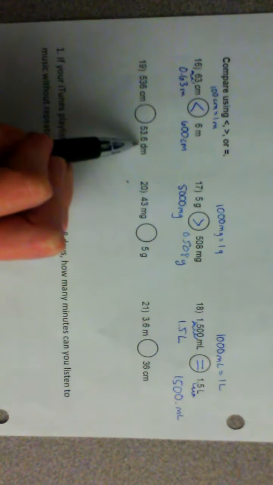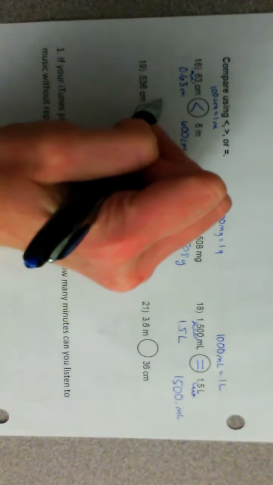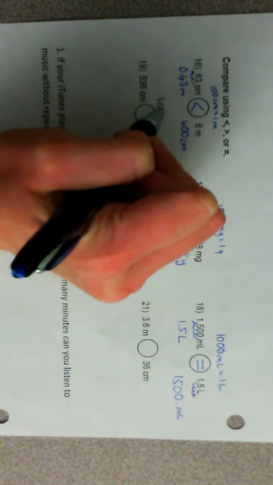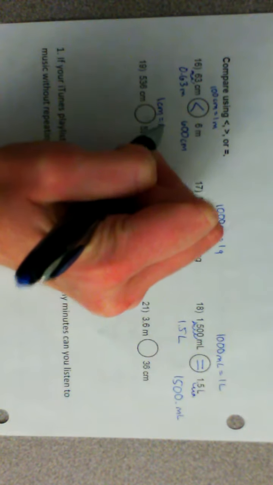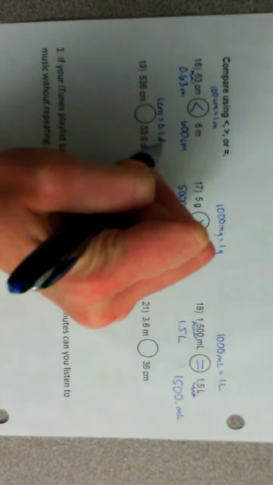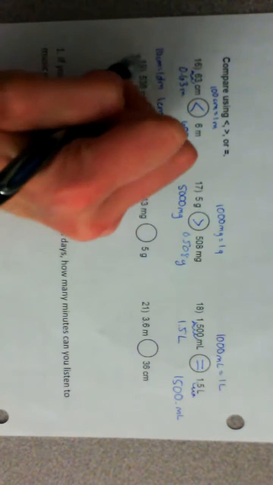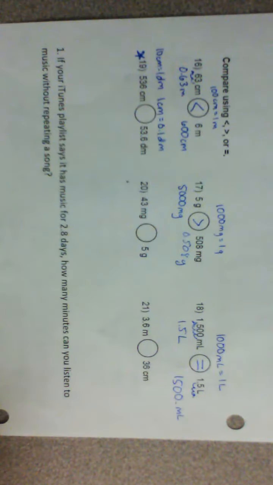Now this one we don't use much. Deca, how does it go? 1 centimeter is actually 1/10 of a decameter. There are 10 centimeters in 1 decameter. So you might not have that memorized, and that's okay. So number 10 is a little special.